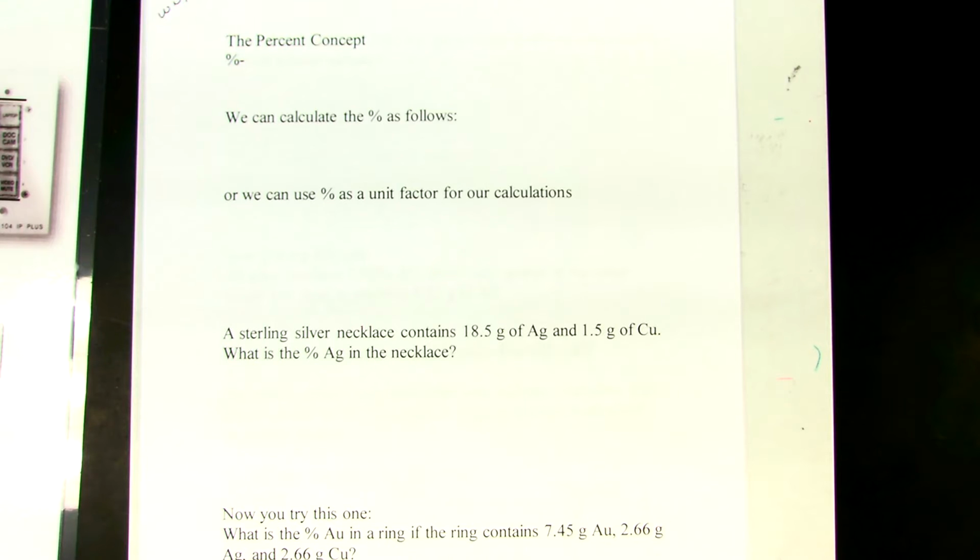Last time we had introduced the concept of measurement, how we always read between the lines and get all the digits we're sure of and one with some uncertainty. And we had introduced the idea of significant figures and how we use those to tell how well we can measure something. So now we'll talk about the percent concept.